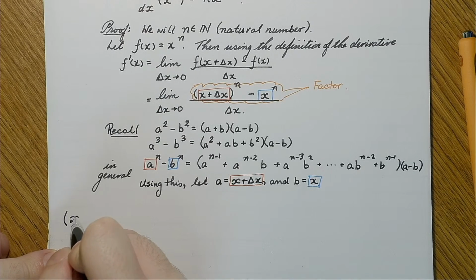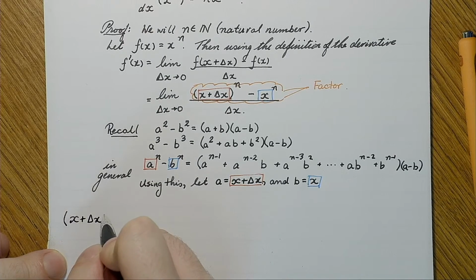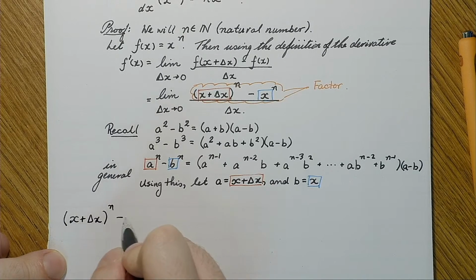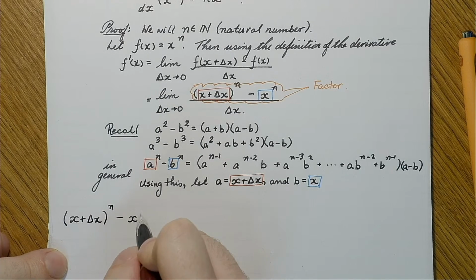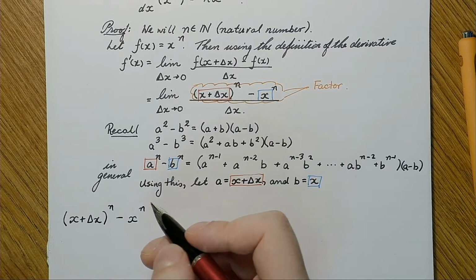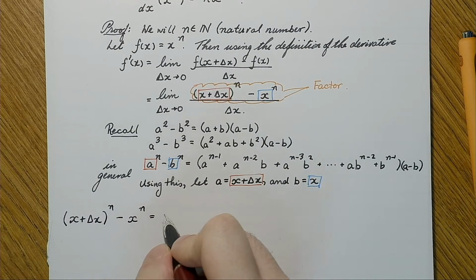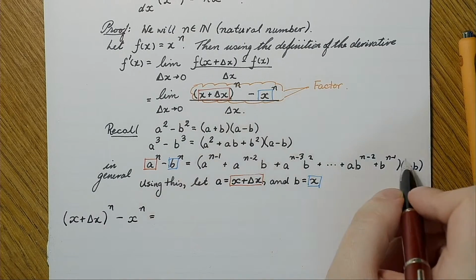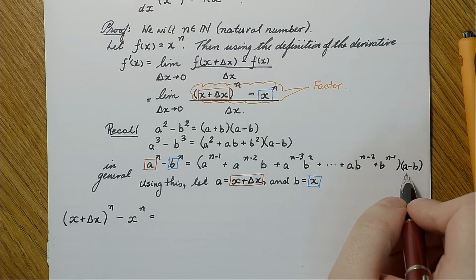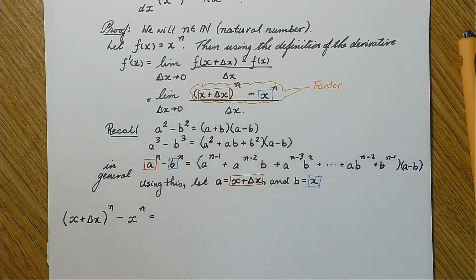So x plus delta x to the n minus, so there's our a, and here's our b, x to the n. So I'm going to write this one out in front here, so I have a minus b.